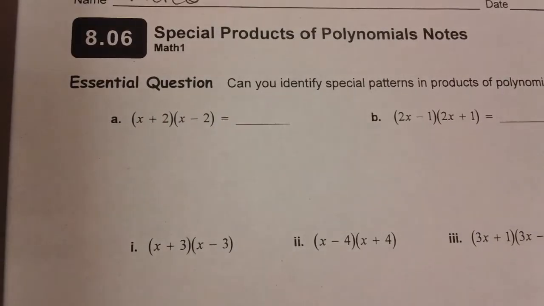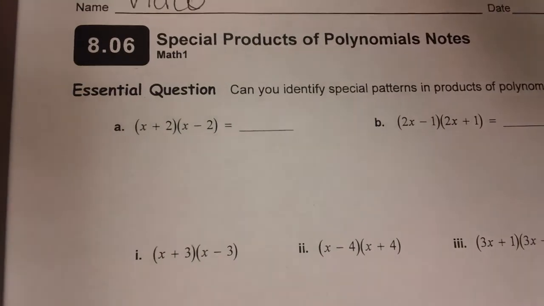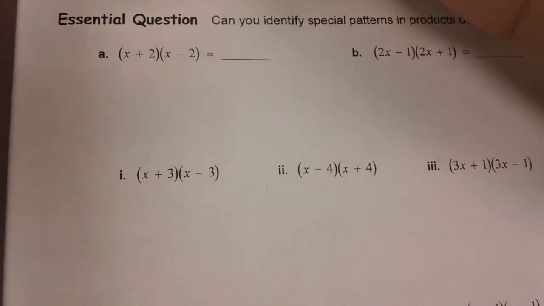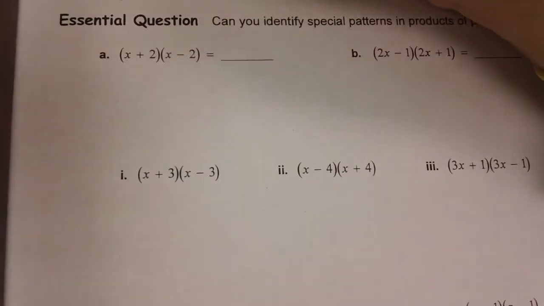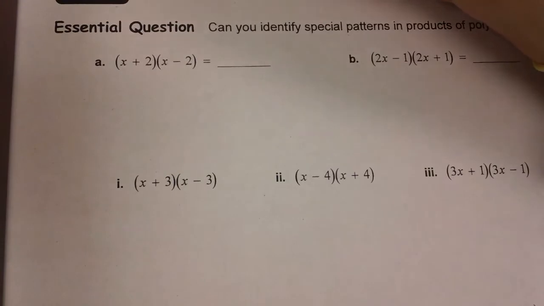Okay, 8th graders, today we're talking about special products of polynomials, and your essential question is, can you identify special patterns in products of polynomials? So, we multiplied polynomials last week, and this is the same thing, except you're going to find that there are some special things that happen. So, I'm going to use the FOIL method. Feel free to use tables or distributive property.